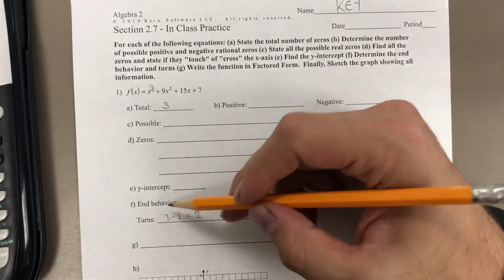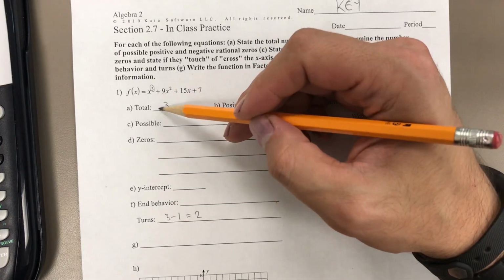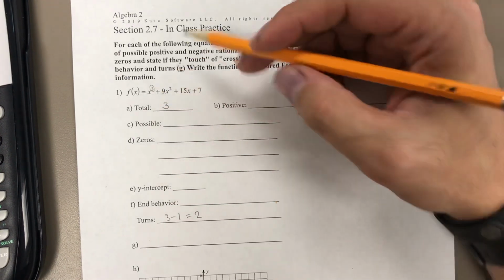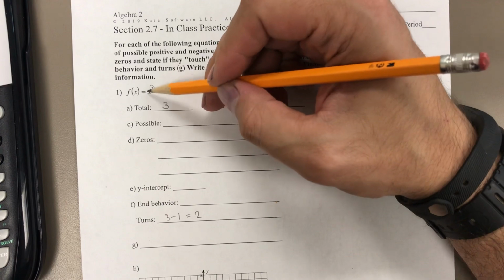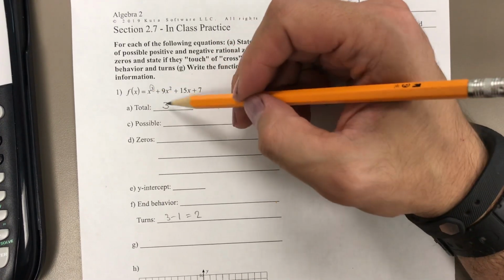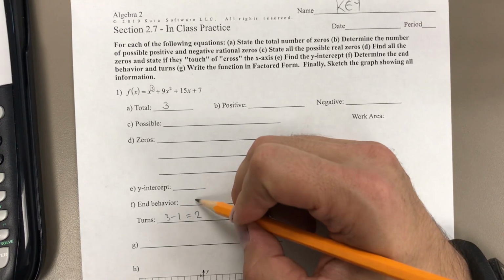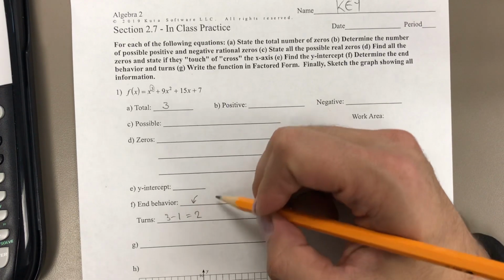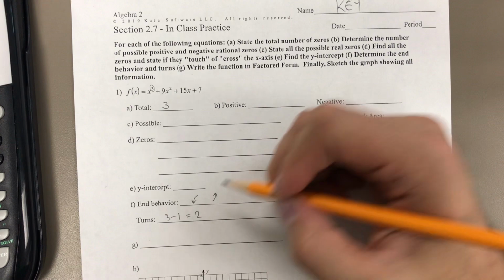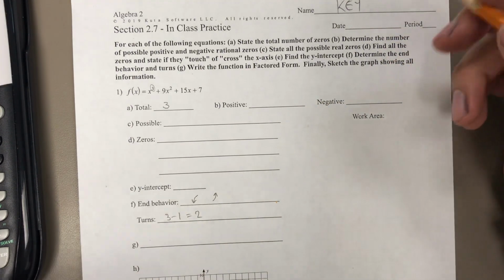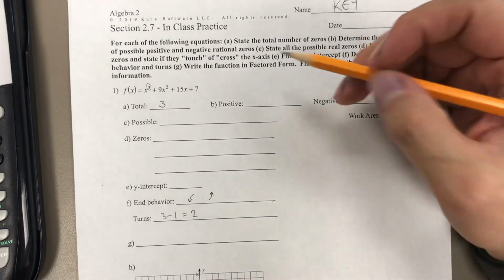Another thing that we can answer real quick is the end behavior when we have the degree and the lead coefficient. So this x to the third is a positive value. So since it's positive and it has an odd degree, that means that the end behavior starts pointing downwards on the left and ends by pointing upwards on the right. Okay, so that's end behavior. And then let's see here.